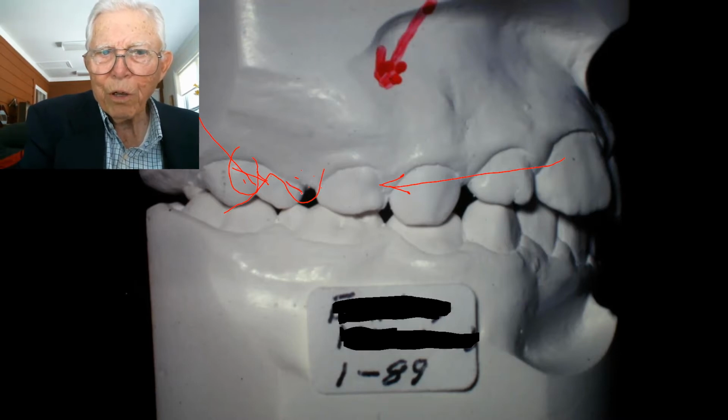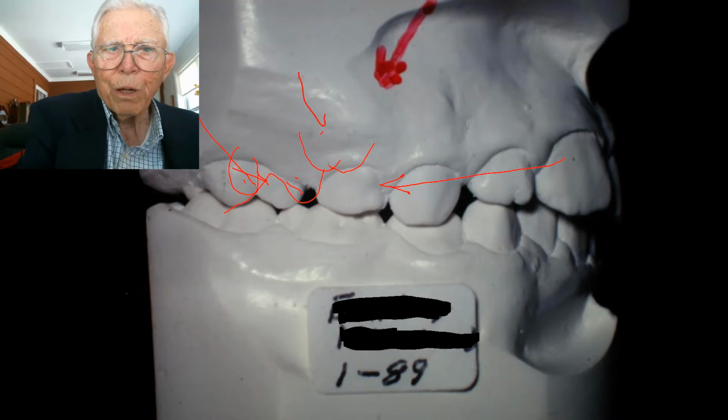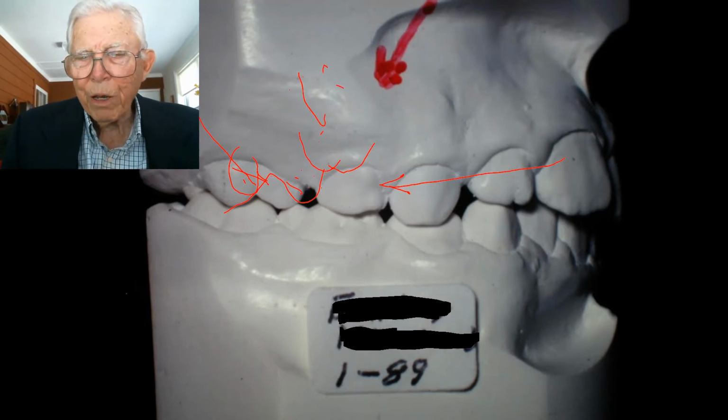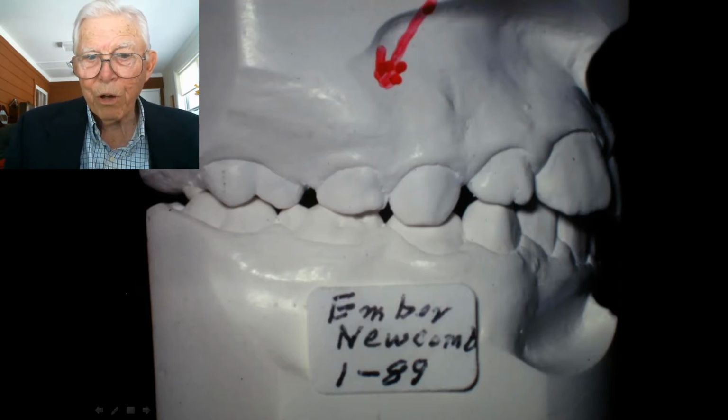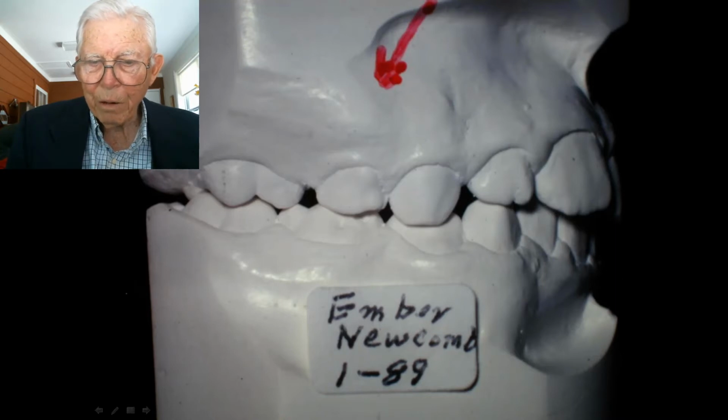It drifted over here. Now there's a first bicuspid coming in back here, and there'll be a second bicuspid above that coming in, and something drastic has to happen. Either you treat it or you've got another problem coming in.